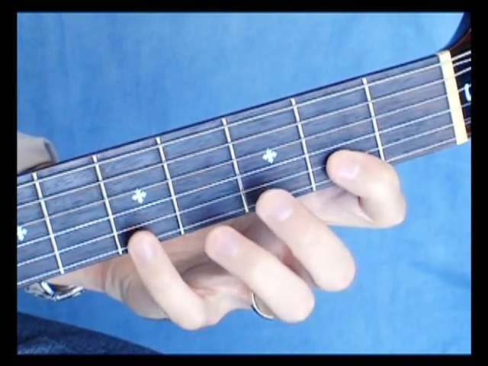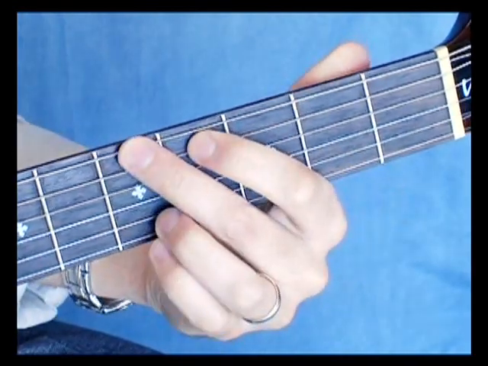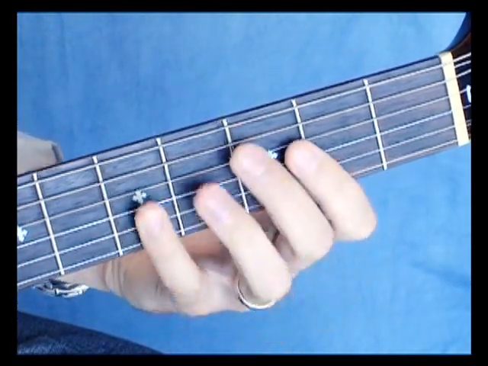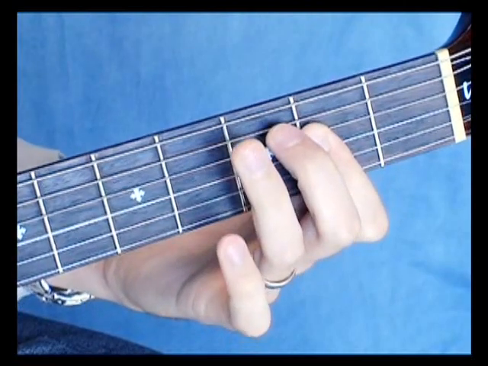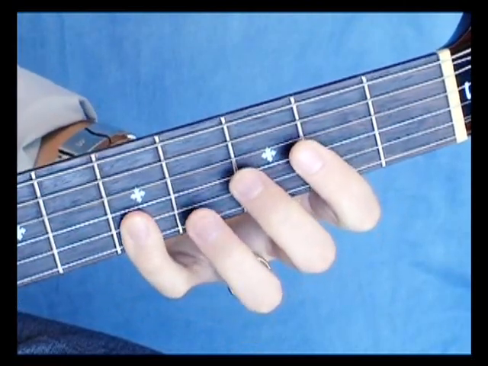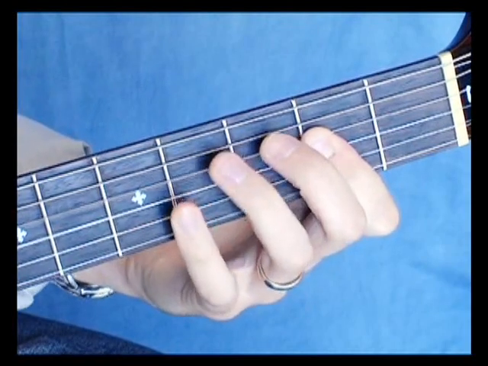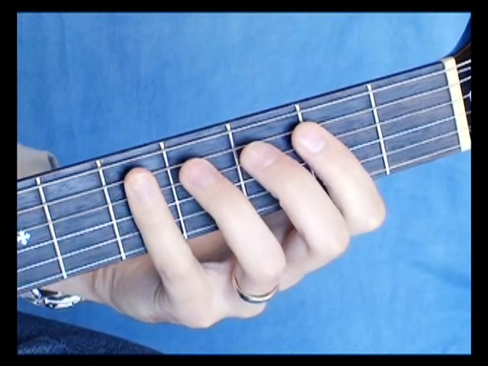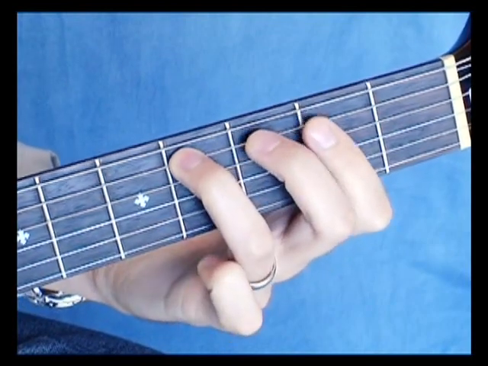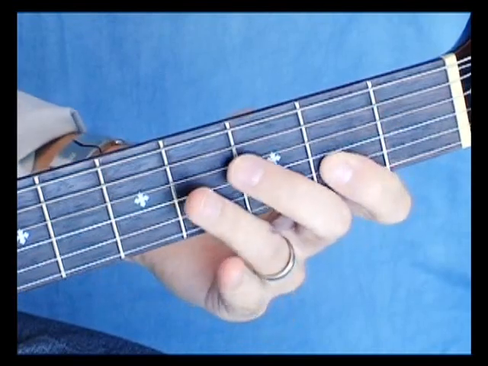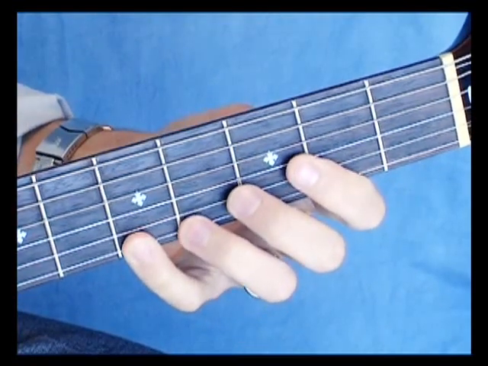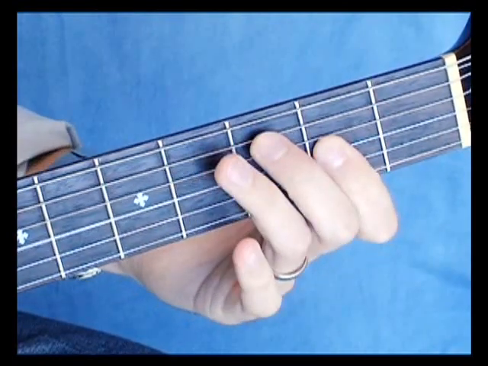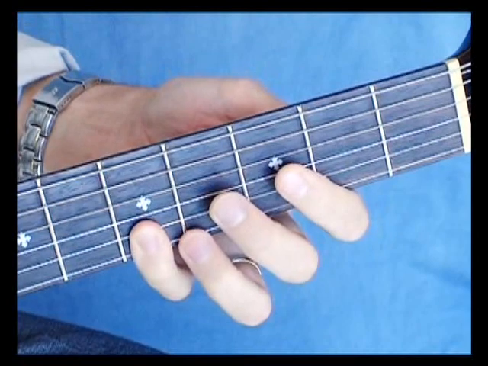This is that extra note that you can sometimes add in the open position as well when you finger like this. 5th fret string 1. You don't need to know the notes, but if you're curious, they are A, C sharp, E, A, C sharp, E, A. Or by interval, root, 3rd, 5th, root, 3rd, 5th, root.